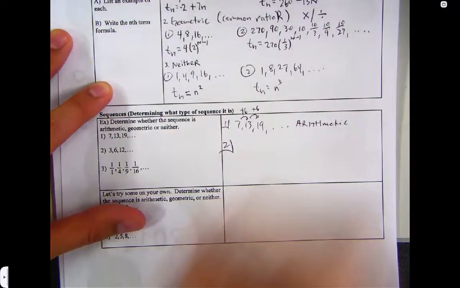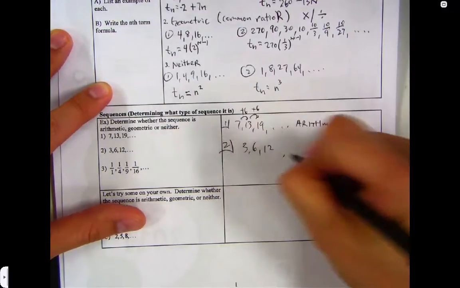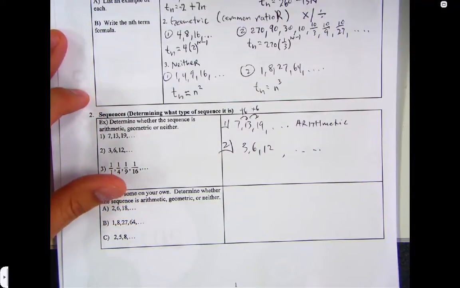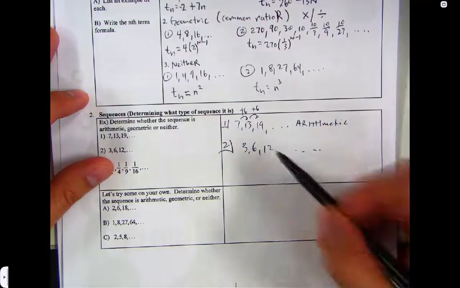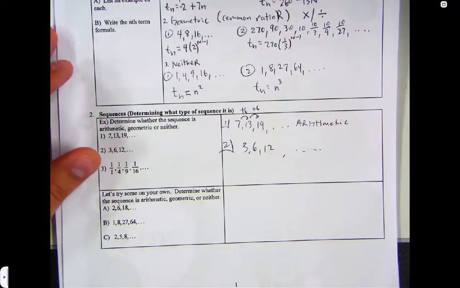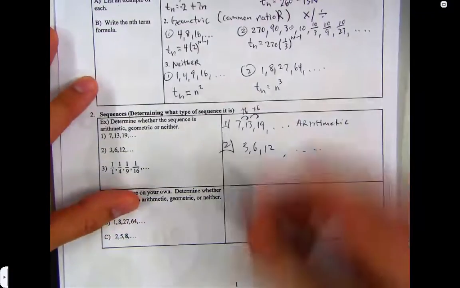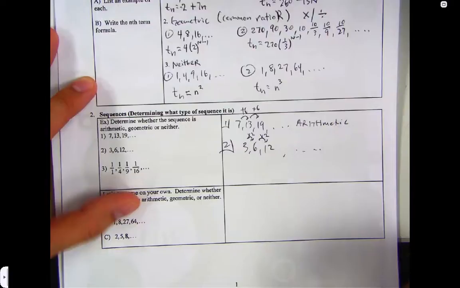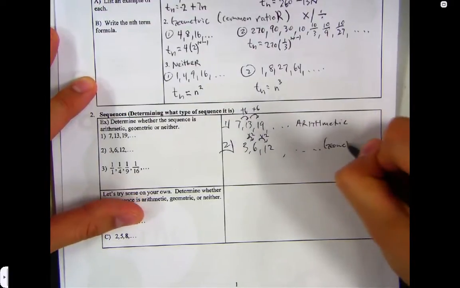Okay, second example. 3, 6, 12, dot, dot, dot. Okay, so first I would try adding. 3 plus 3 is 6. 6 plus 3 is 9. That's not 12. So try something else. I would try multiplying. 3 times 2 is 6. 6 times 2 is 12. So it's the same pattern, so we say times 2. So this is called geometric.